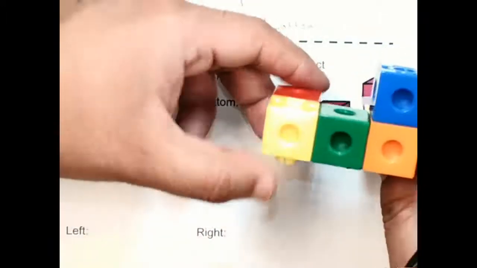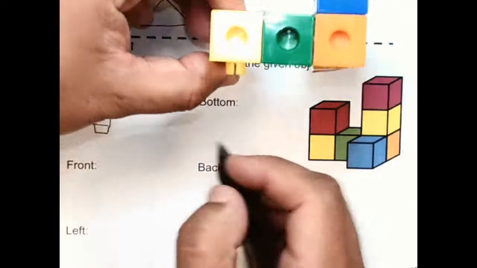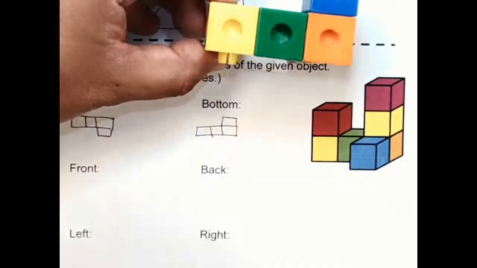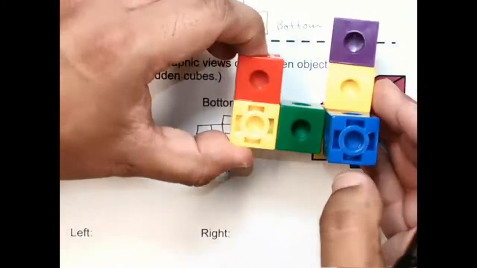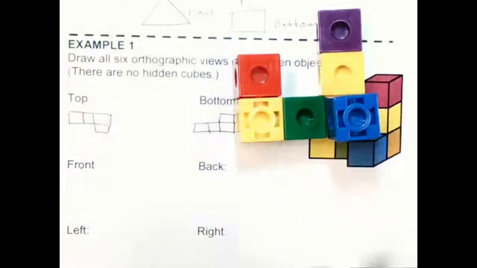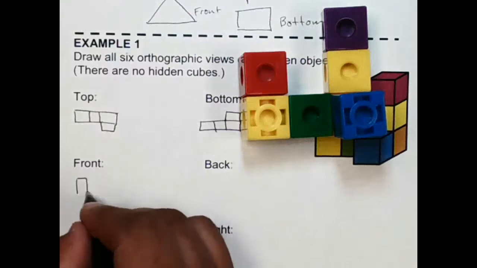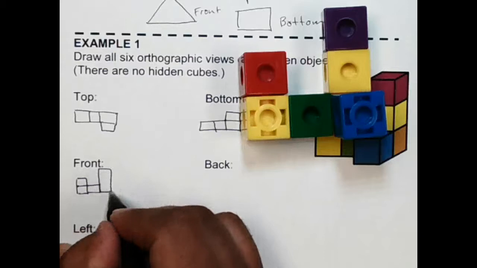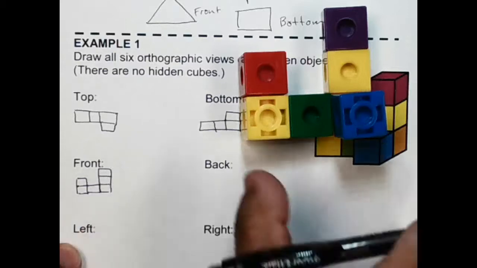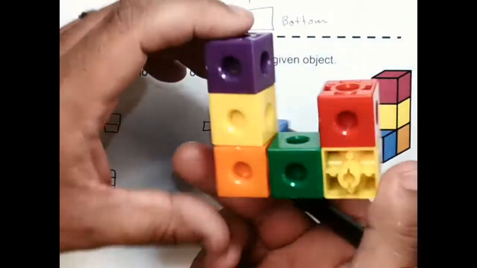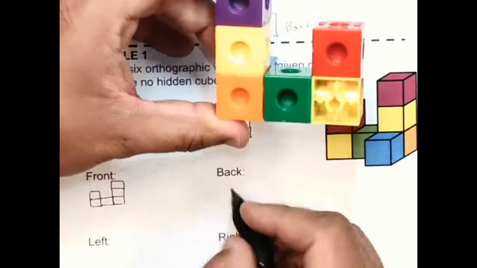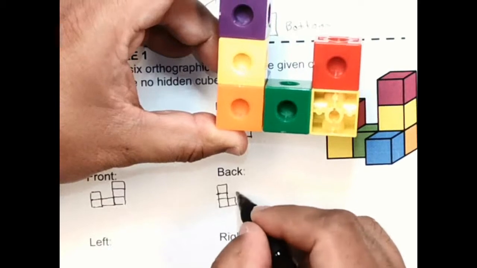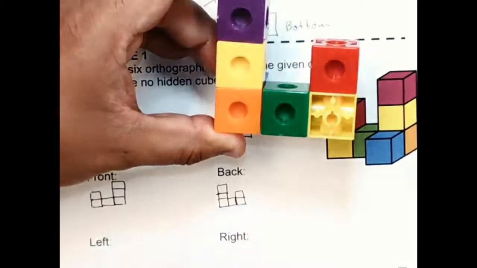If I look at it from the bottom, that would mean I'm looking at it this way. So then I would see 3 going this way and then 1 on top. From the front, that would give me this. I would see 2 squares, then 1 square, and then there would be 3 on the front side. From the back, I would see the flipped version of that. It would go 3 tall, then 1 in the middle, and 2 on the right.